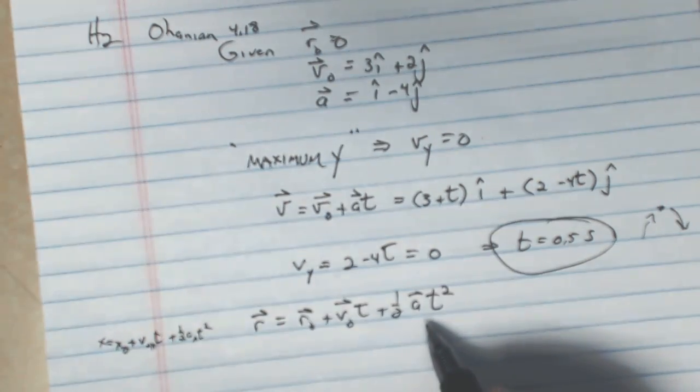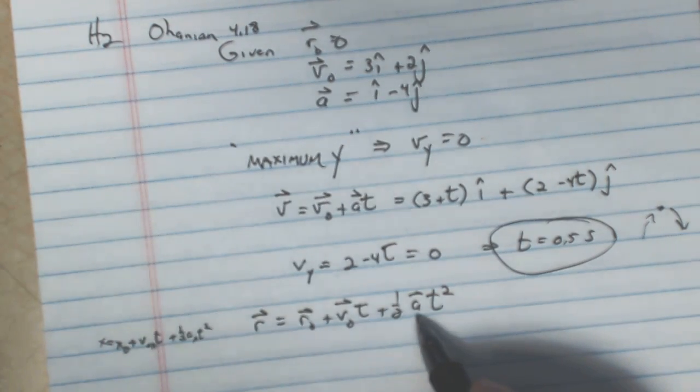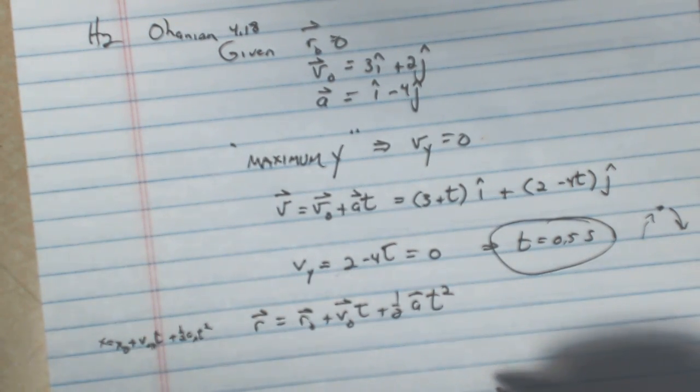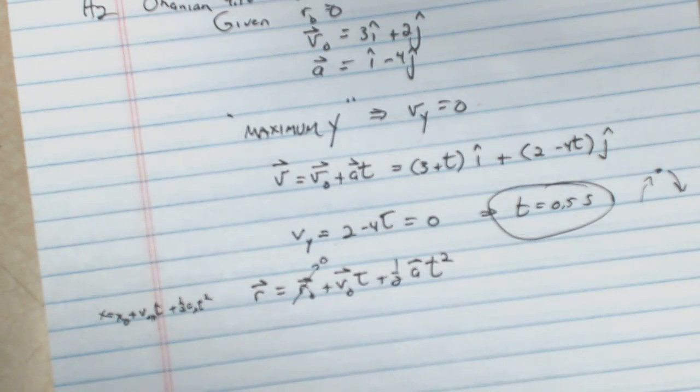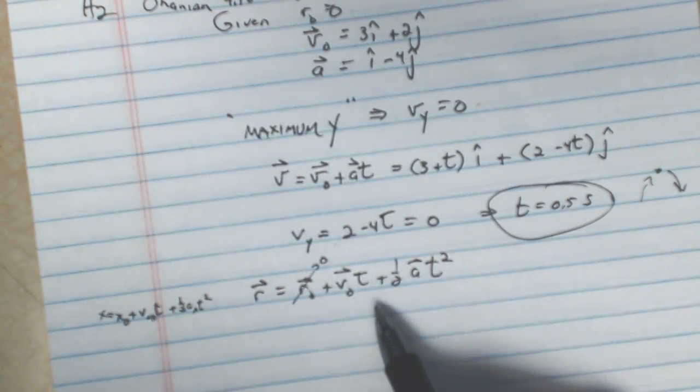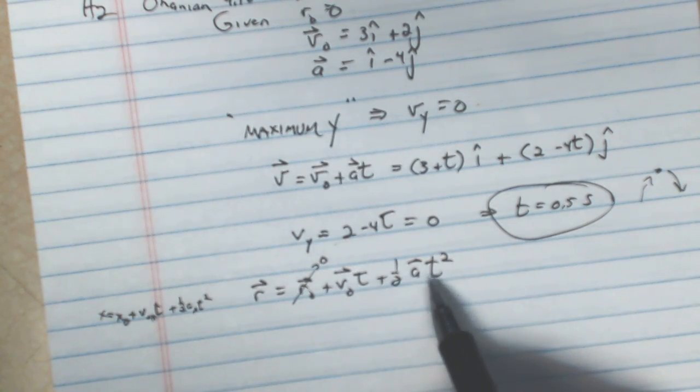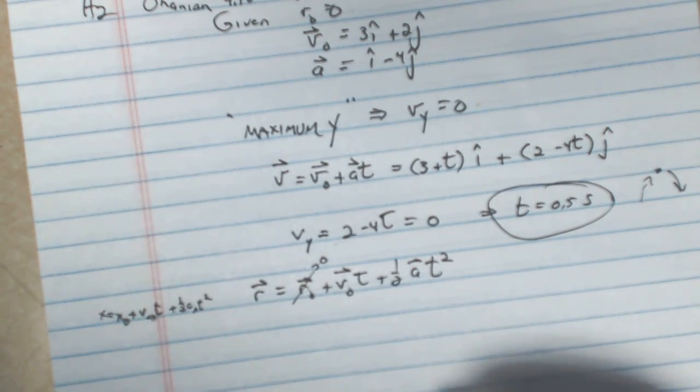But now we're working in two-dimensional space, not 3, so we have to make this a vector expression. But it's still basically the same as we had in 1 dimension. I'll note that we're told r naught equals 0, so I'll just ignore that. And so now I have to write out in each component, i and j, how we add v naught t plus 1/2 a t squared in order to get r in that direction.